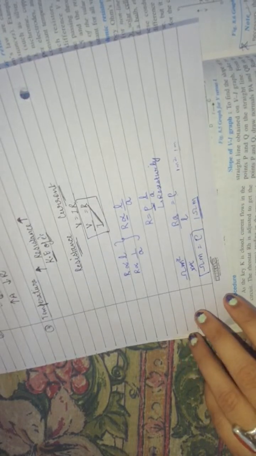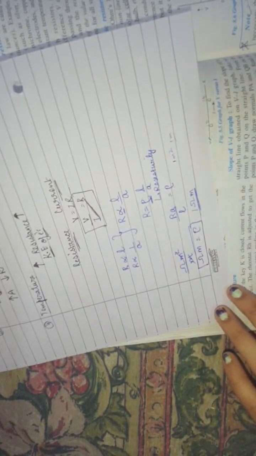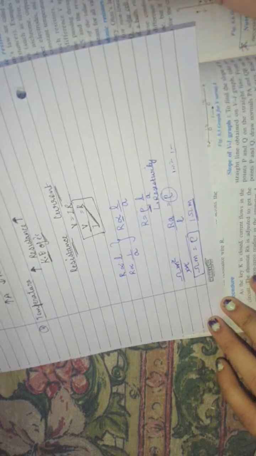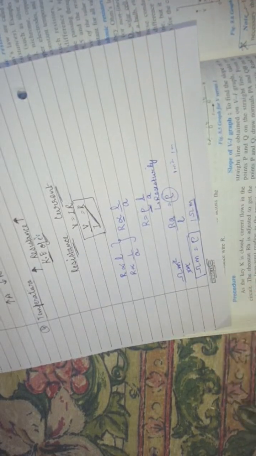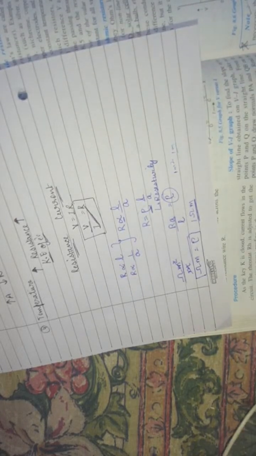Right. Now after that we have a very important thing that they usually ask: does rho depend on the area or the length of the wire? Sometimes they ask you that you take a wire, you divide it in half twice, you make it double four times, will the resistivity change?